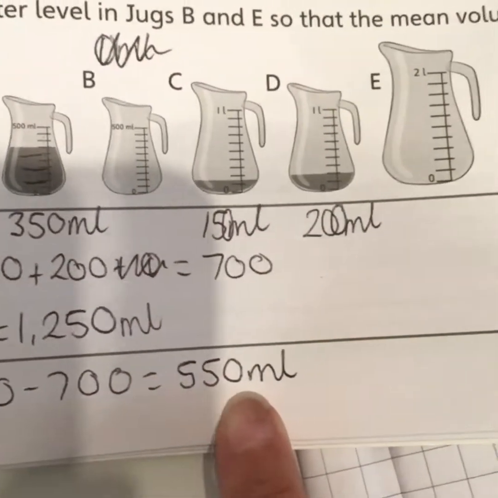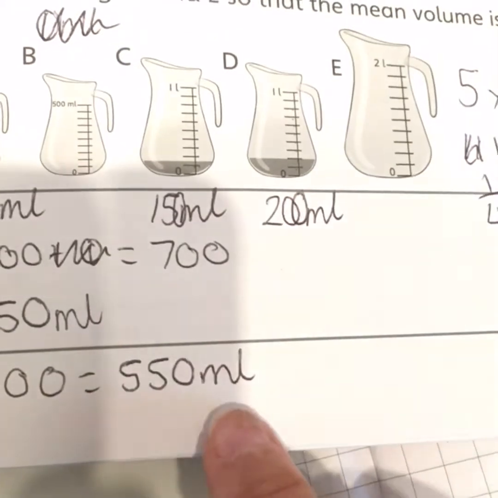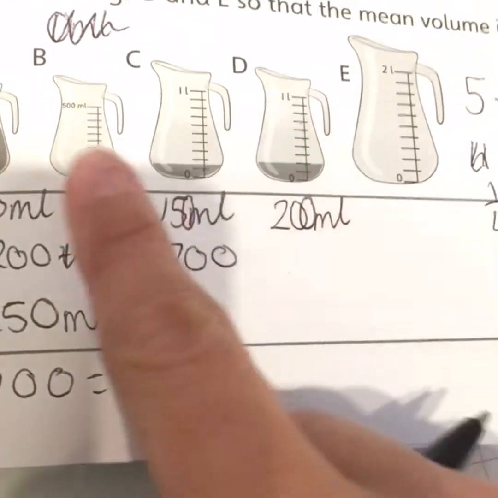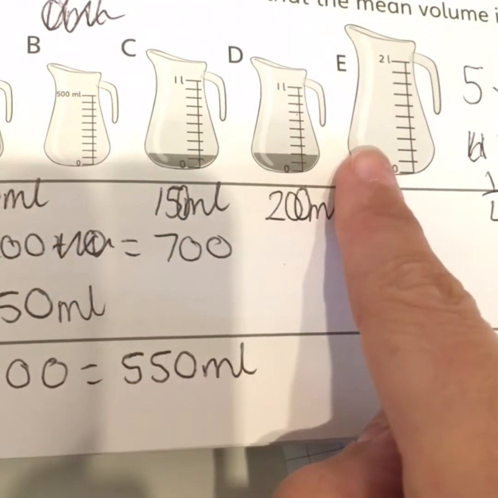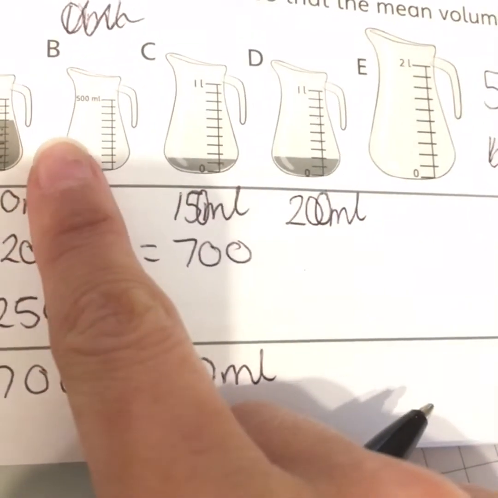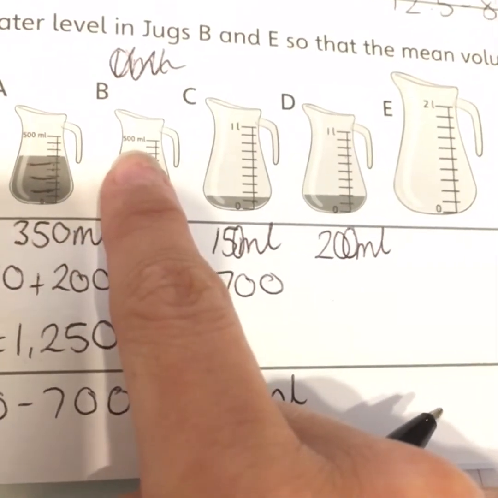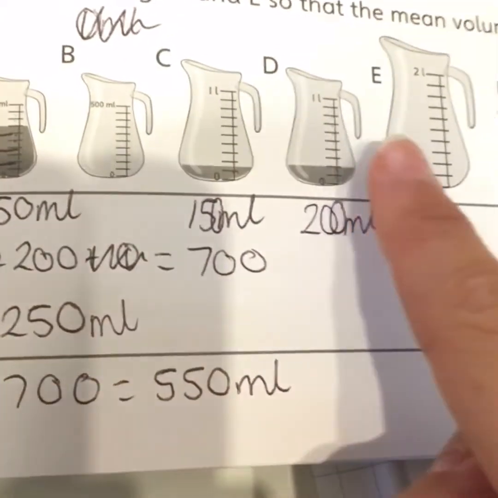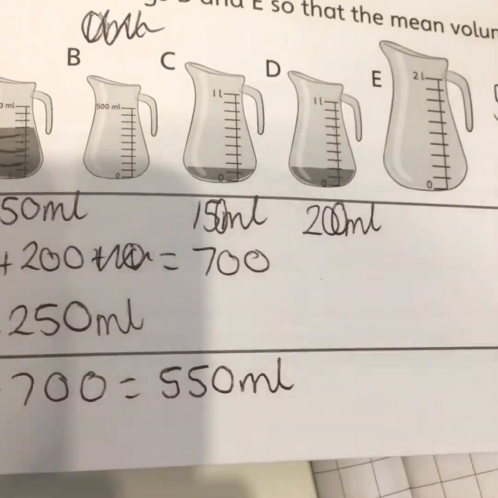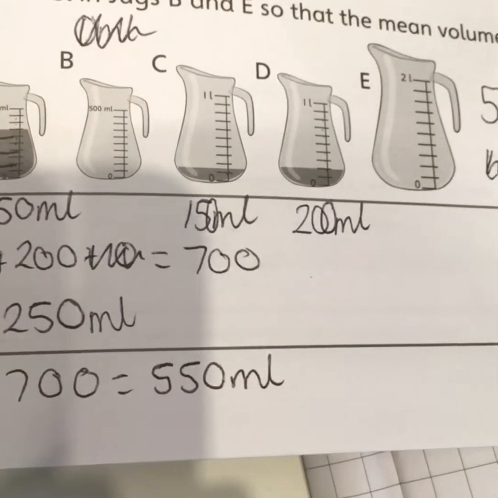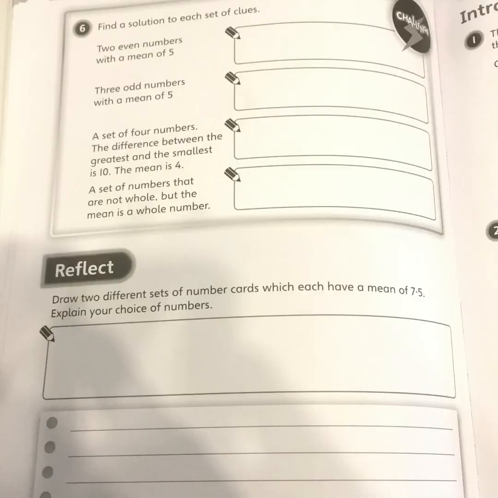So again, it's up to you how you split that 550 millilitres between B and E. You could have nothing in B and 550 in E. Well, actually, no, you couldn't, because you couldn't have that scale. So you could have 500 in B and 50 in E. It doesn't matter as long as both of them together add up to 550 millilitres.